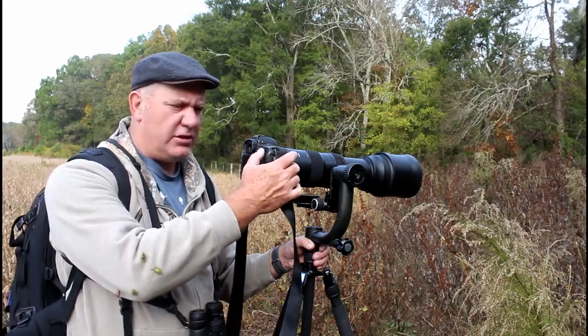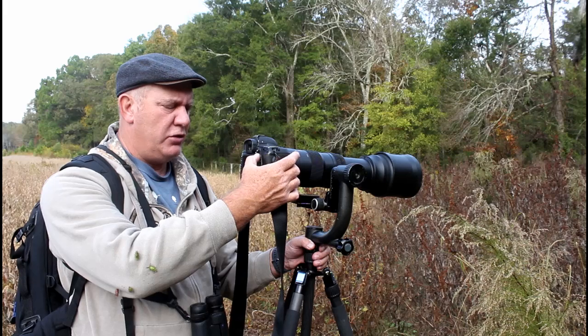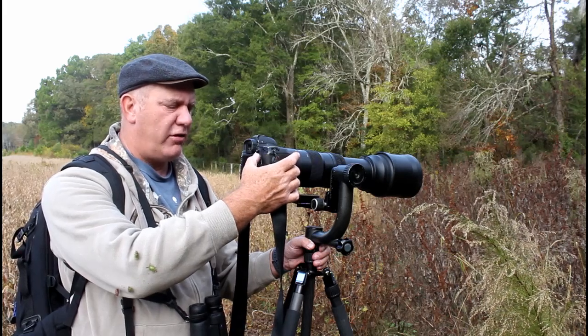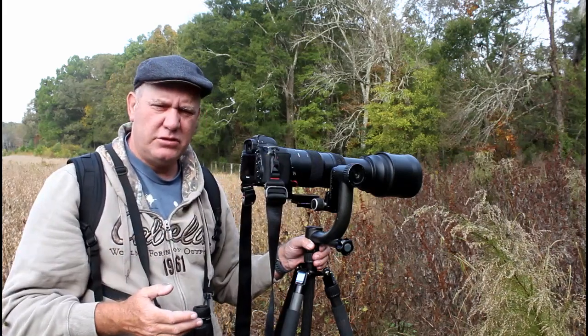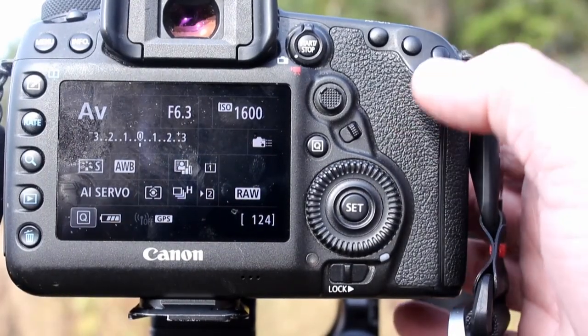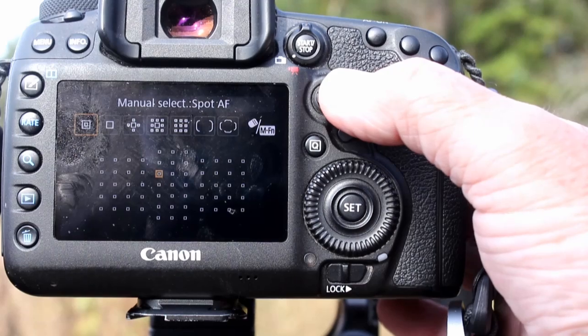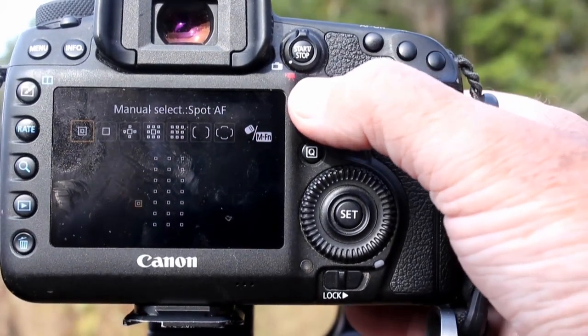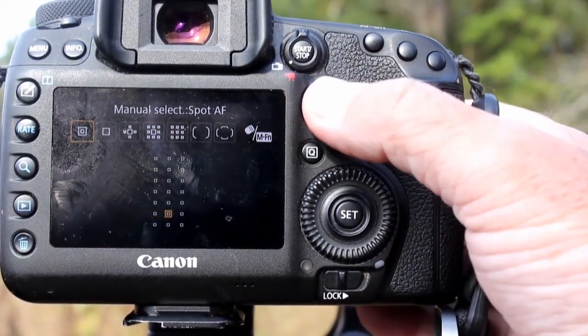The other thing that you can do is by hitting the select button, you can change what group of focal points you will use. So you don't have to use the center focal points. You can use whichever ones you feel are the most appropriate. And knowing how to change these focal points really will make you a better photographer.